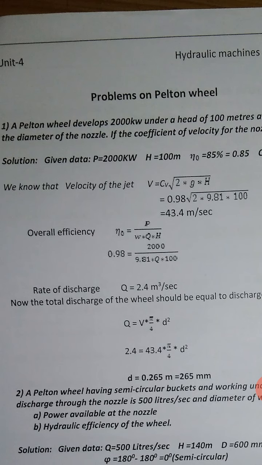First of all, you have to find the velocity of the jet. V equals Cv times the square root of 2gH, that is 43.4 meters per second. Overall efficiency equals power divided by wQH, P divided by wQH. So you have to find Q, that is Q equals 2.4 meter cube per second.